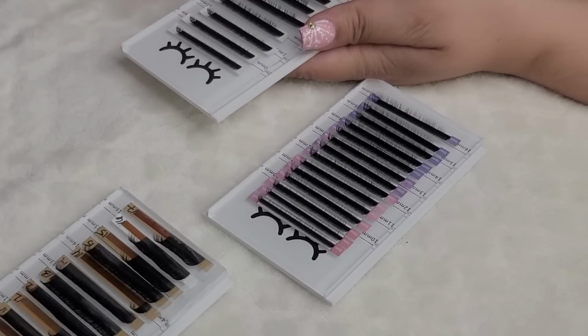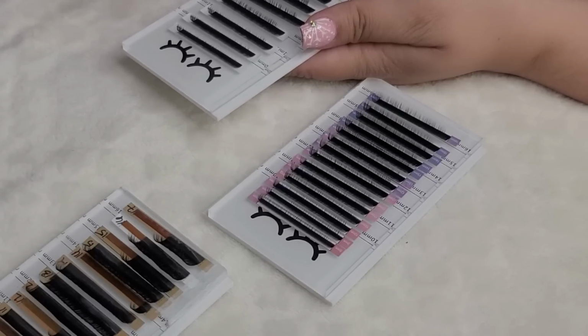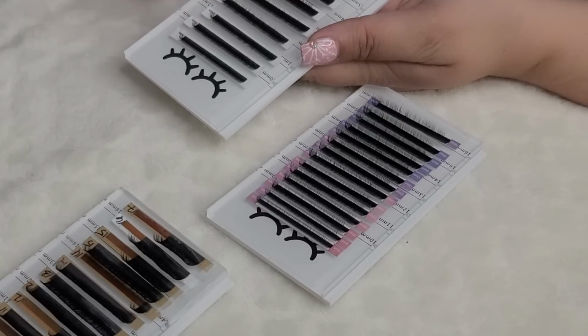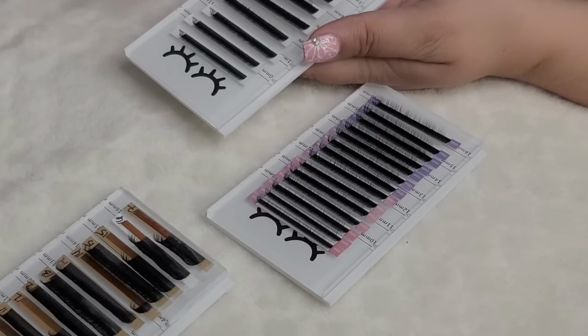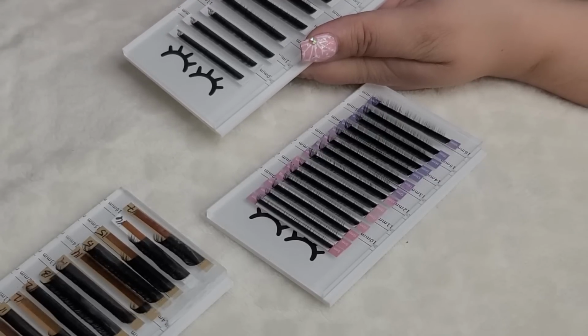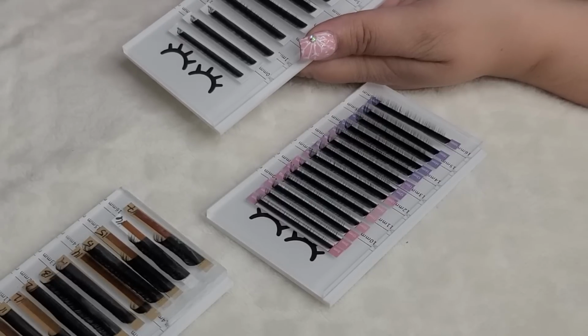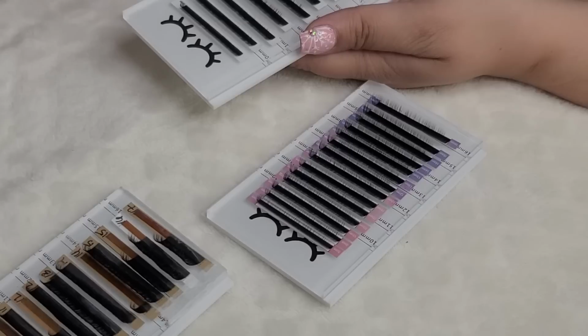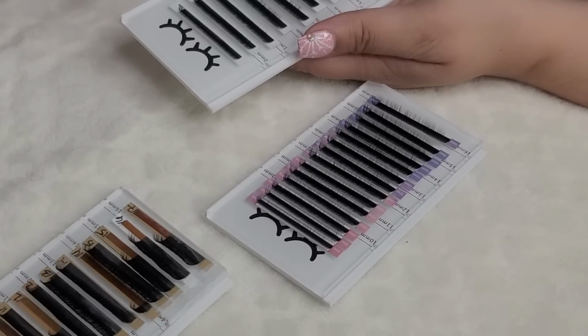Remember, 0.5, 0.6, 0.7. If you're using anything higher than a 0.5, you are definitely going to want to make your fans smaller. You don't want to be doing anything bigger than 5D or 4D fans if you are using a 0.7, because the thicker the lash, the heavier the fan gets. So definitely make them smaller.